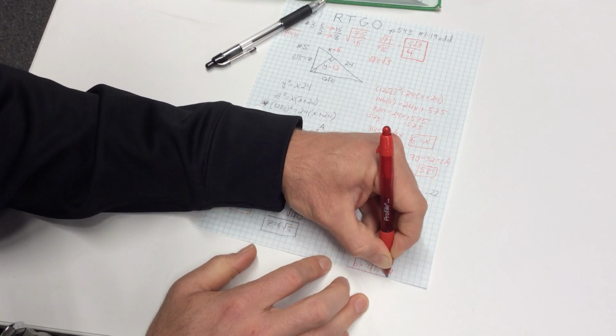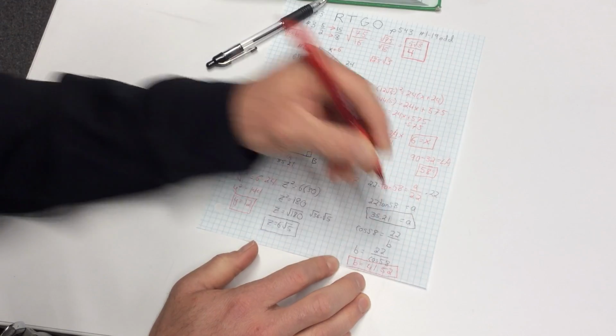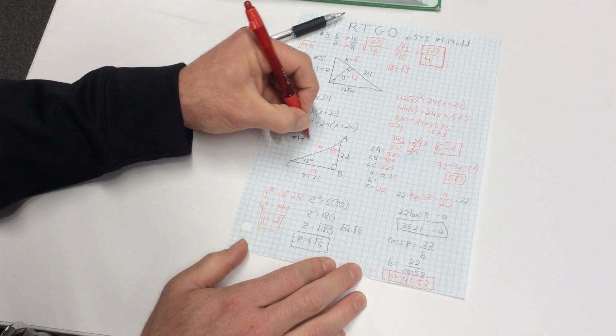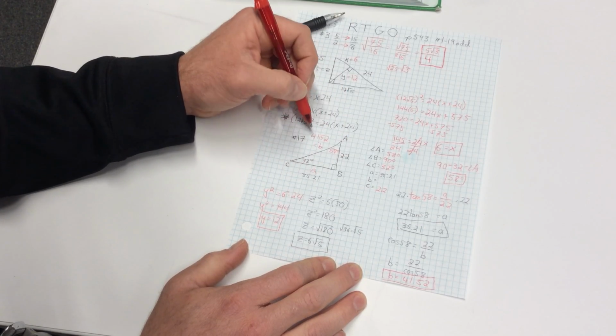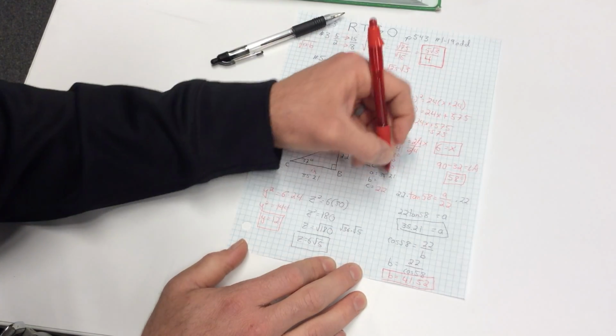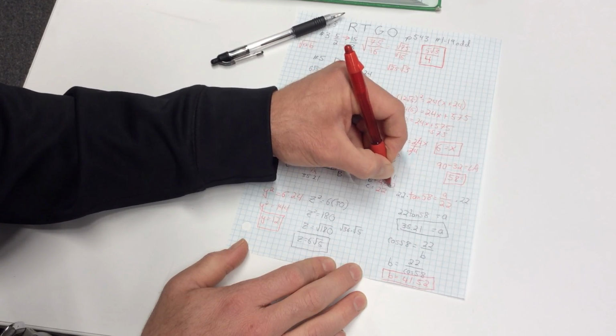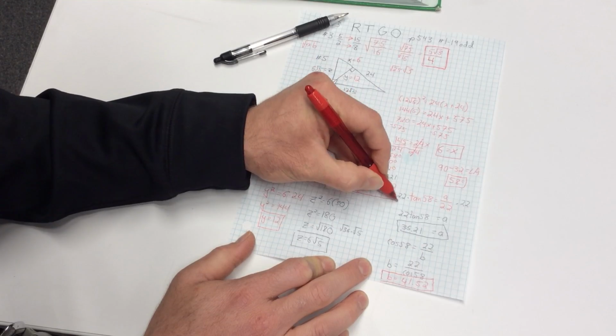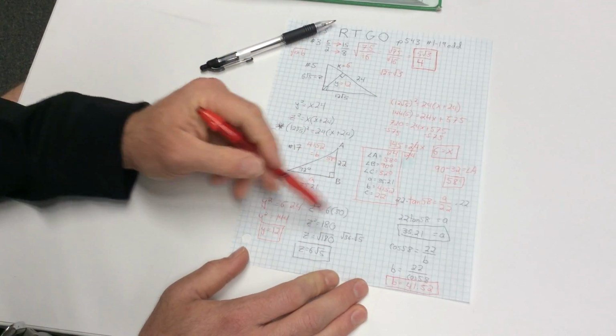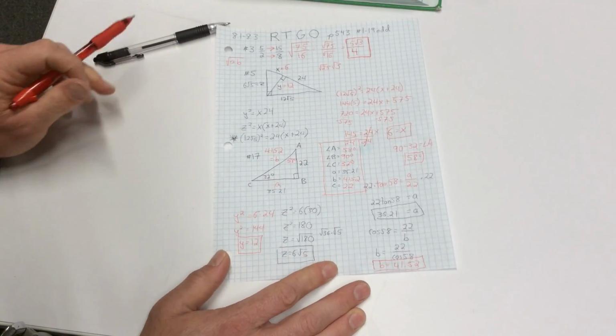Just fit it in there at the bottom. And that is the hypotenuse, so I'm happy to see that that answer is the biggest of my three side lengths. So my answer even makes sense. So I'm boxing my big answer there. So I have now successfully solved my triangle.